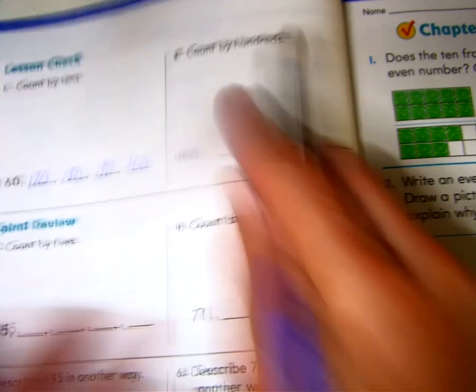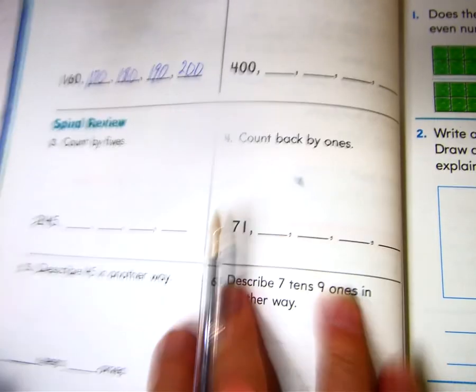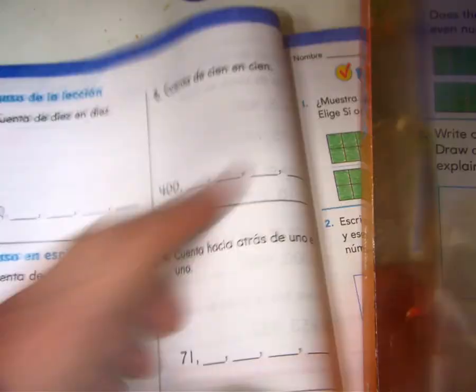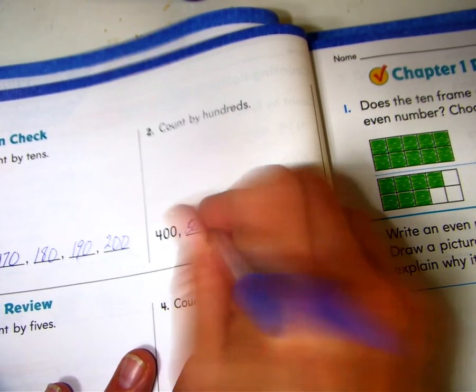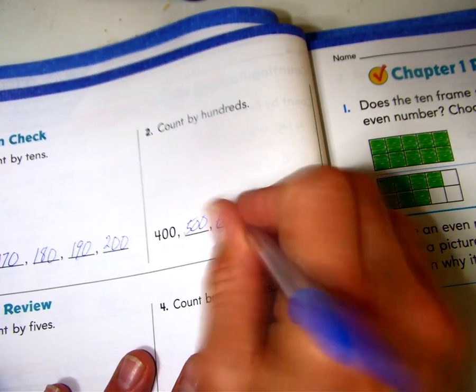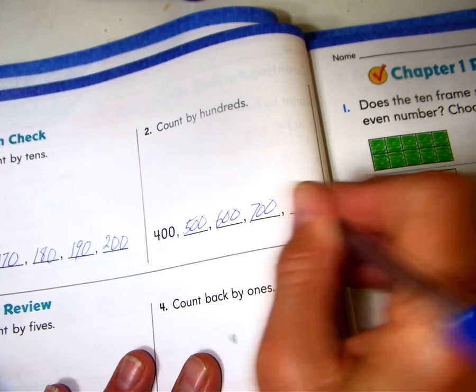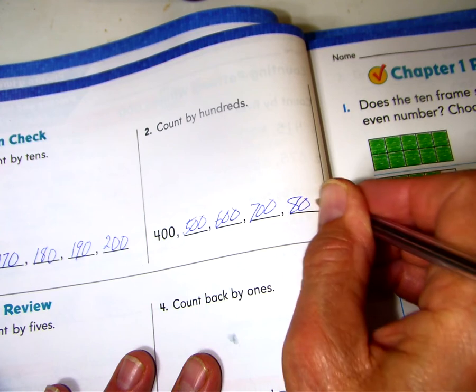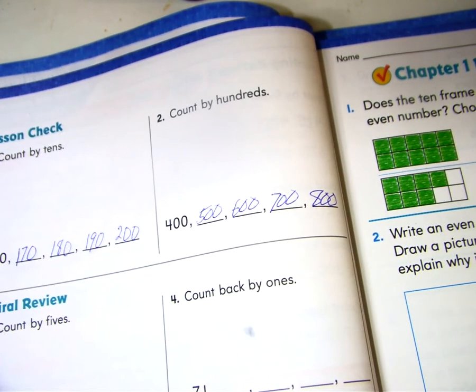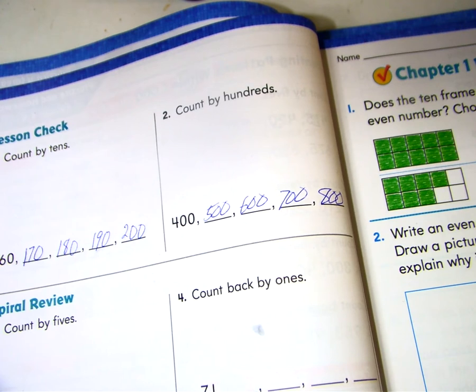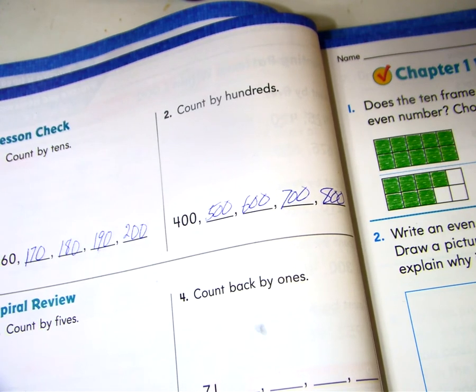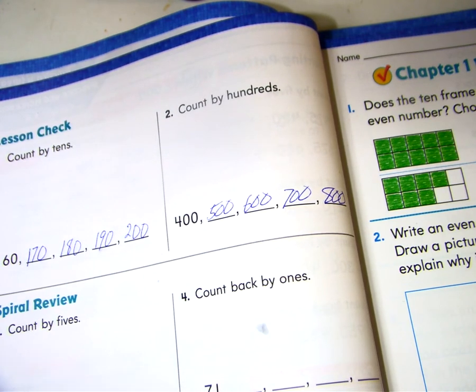Count by hundreds. Boy, that's easy if you could read it. Cuenta de cien en cien. Okay, 400, 500, 600, 700, 800. Did you get it right? Fix it if you got it wrong, because I will look at it when I collect the books someday. Who knows when, but I will collect them. And I will look.